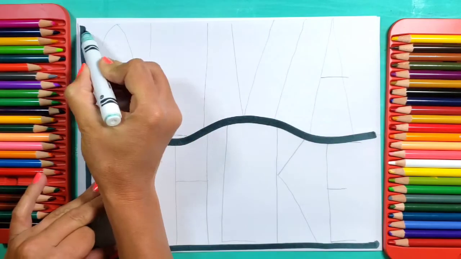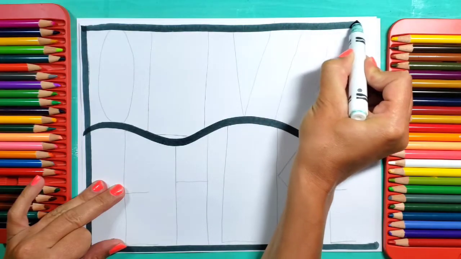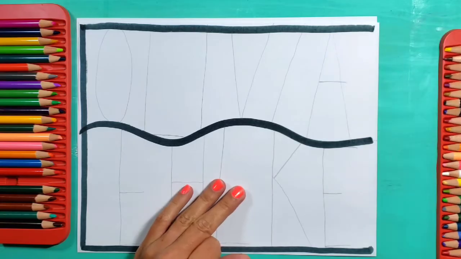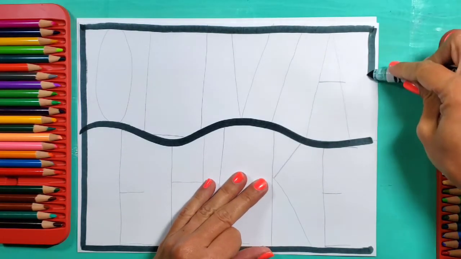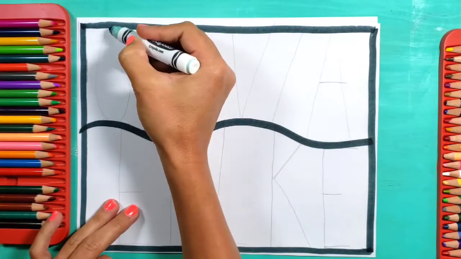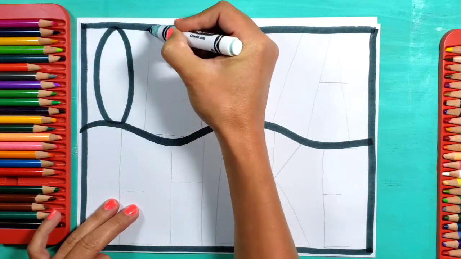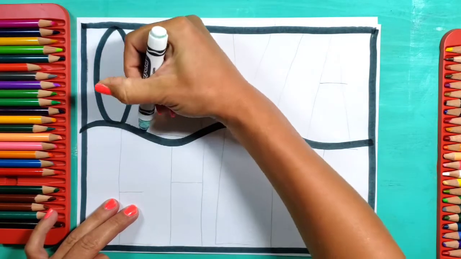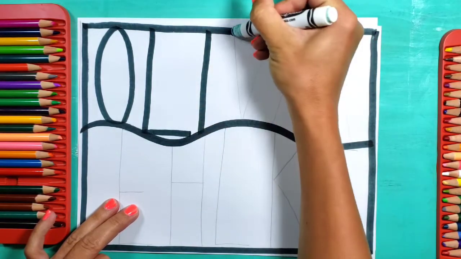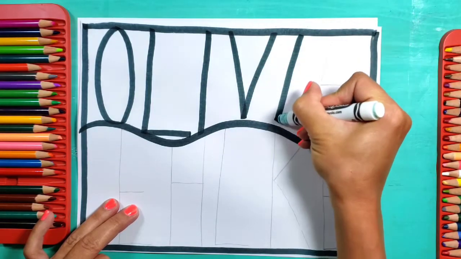I'm also adding a border around the outside of my paper just to help frame the pieces for the letters that I will make. So wavy line in the middle, border on the outside, and then now I'm going to use my marker to trace. That border makes it more clear what spaces you'll be creating with your letters. So you can see I'm really making sure that all of my letters touch the top border and then the middle wavy line.